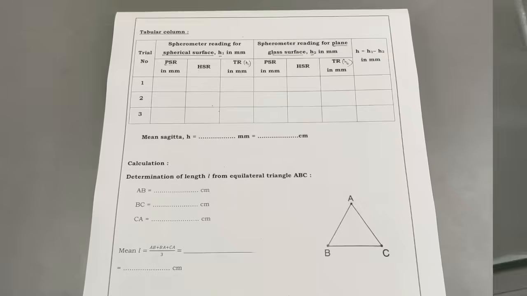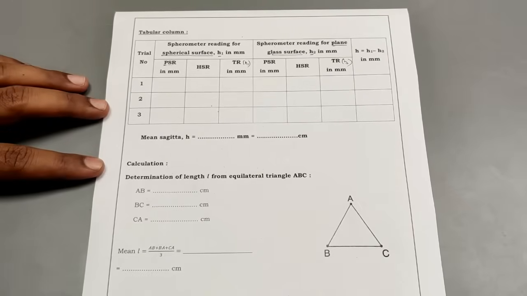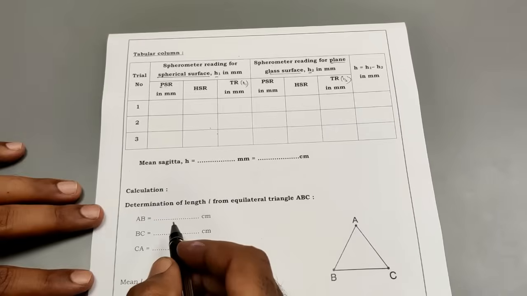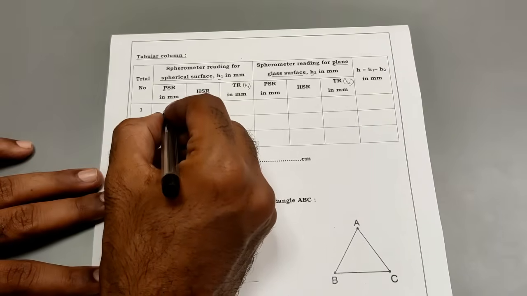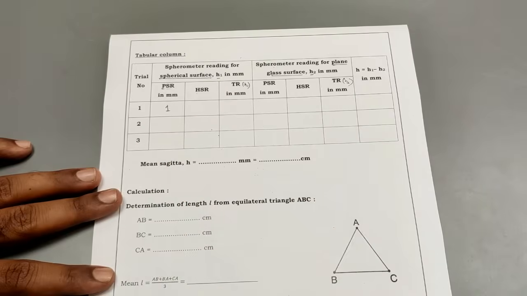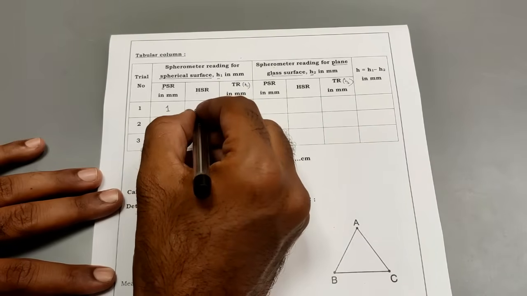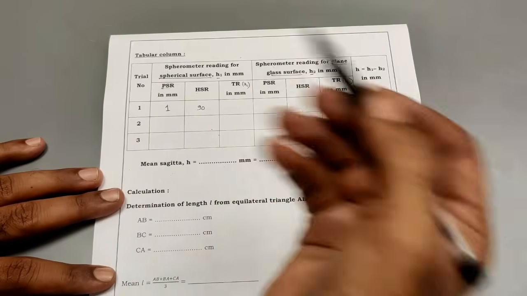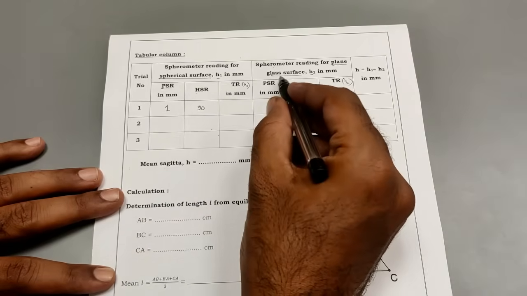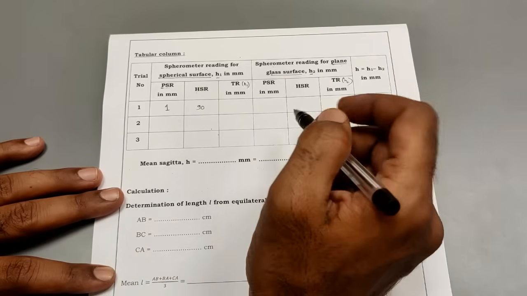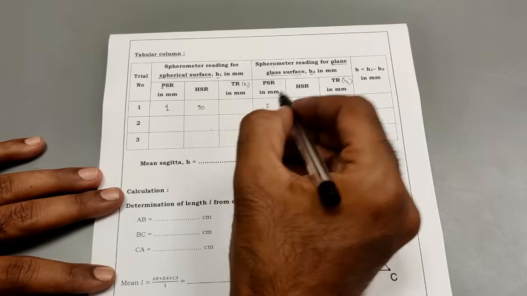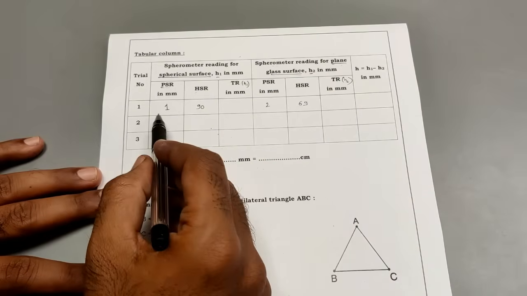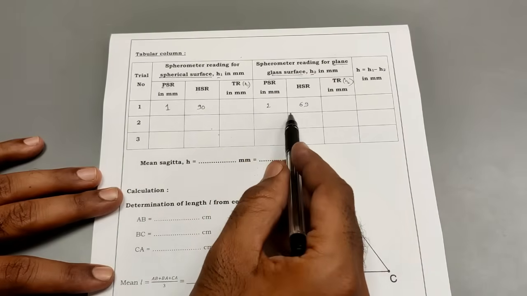Okay, we'll continue now. Now we'll go for the observation table. We'll note down the readings that we have observed. Look, first we did the spherical surface observation. So for the spherical surface, how much was the PSR? It was 1, correct? And how much was the HSR? HSR was 90, correct? Then we have to calculate TR using the formula. After that, for the plain glass surface, how much was the PSR? It was 2, and how much was the HSR? HSR was 69, right? So we have noted down PSR, HSR of the first trial.